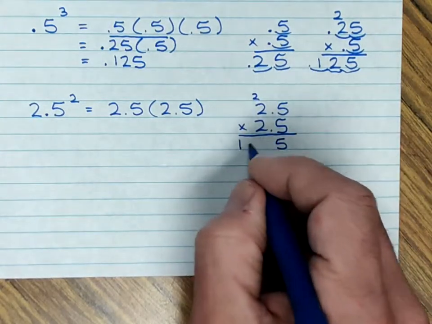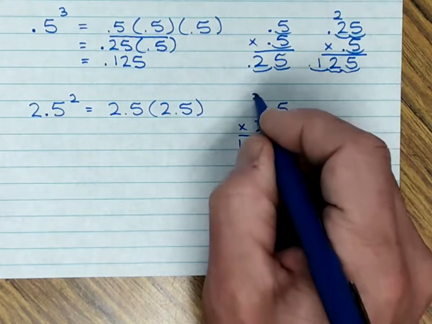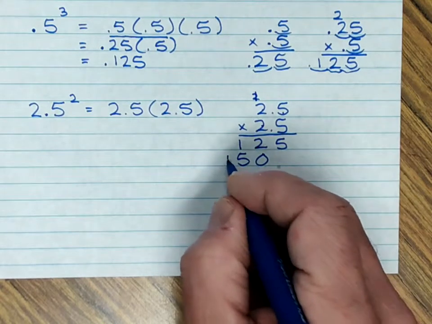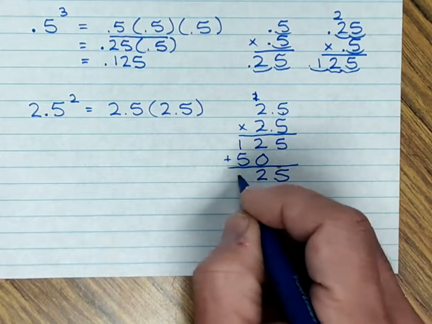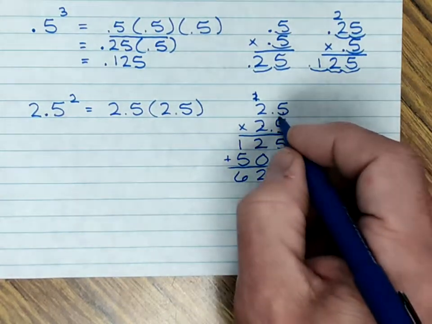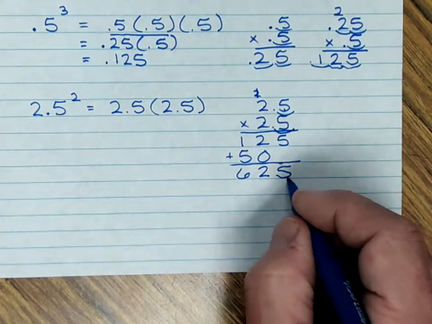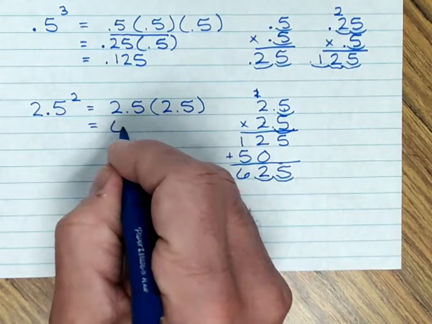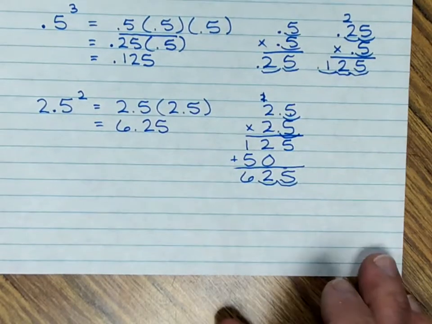Plus 2 is 12. 2 times 5 is 10. Carry that 1. 2 times 2 is 4. Plus 1 is 5. Now we'll start adding. 5, 2, 6, and then we have one place value and a second place value in our factors. So that means we're going to have a total of 2 place values in our product. So we'll have 6.25, or 6 and 25 hundredths.